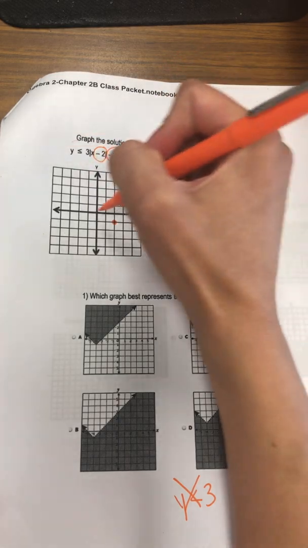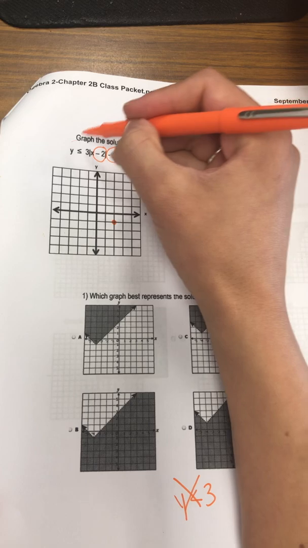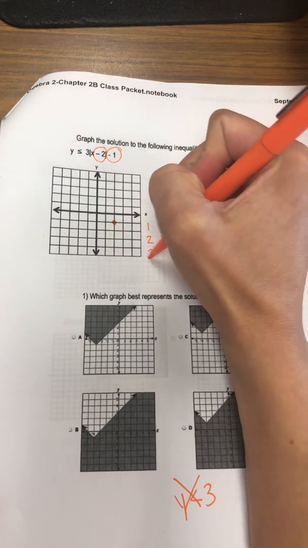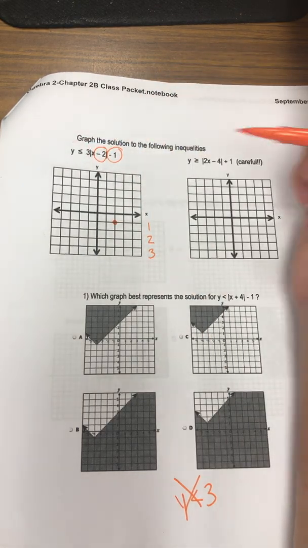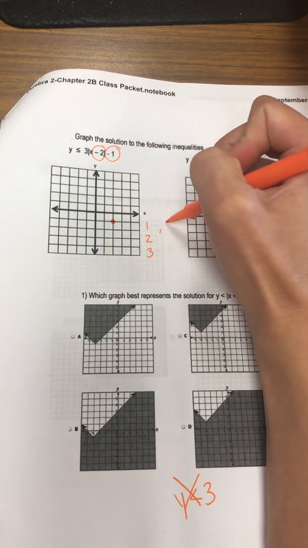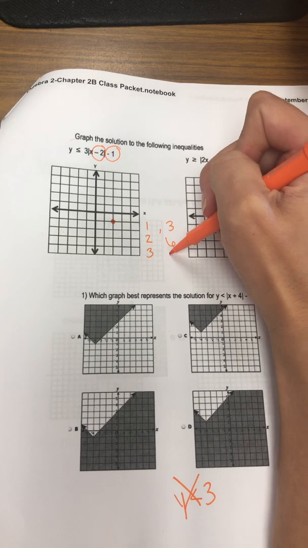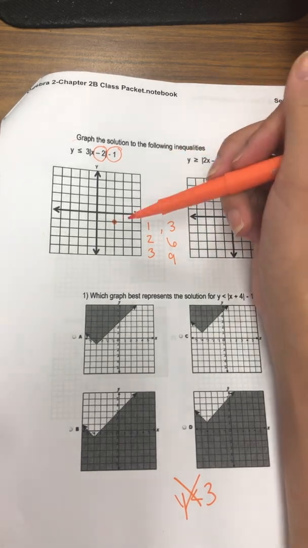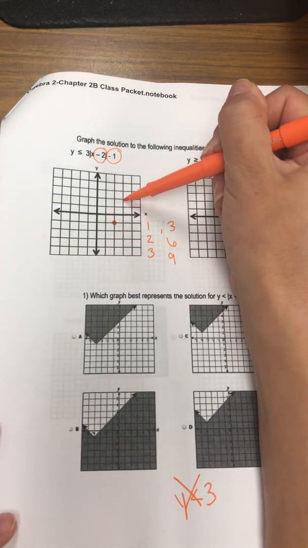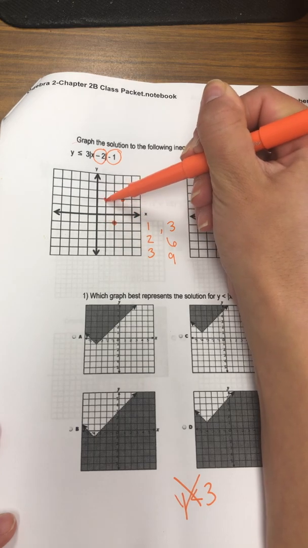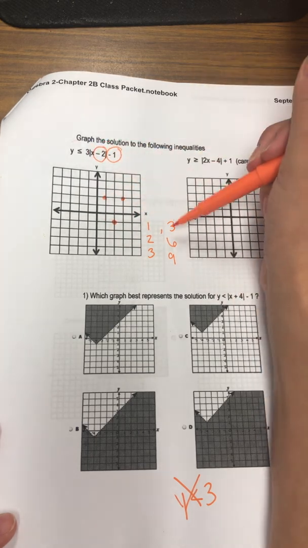I can still figure out what my shifting, my counting is going to be by multiplying the numbers 1, 2, and 3 by whatever that outside number is. 1 times 3 is 3. 2 times 3 is 6. And 3 times 3 is 9. So that means at my starting point, I'm going to go over 1, up 3 on both sides because 1 times 3 gave me 3.